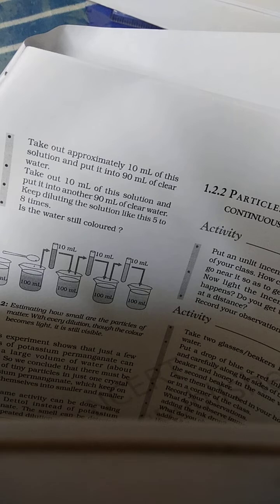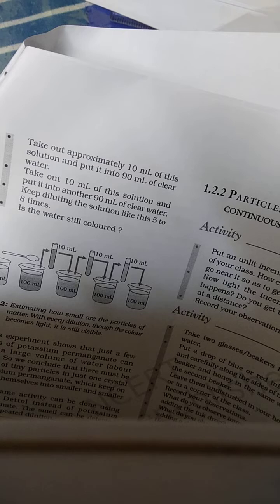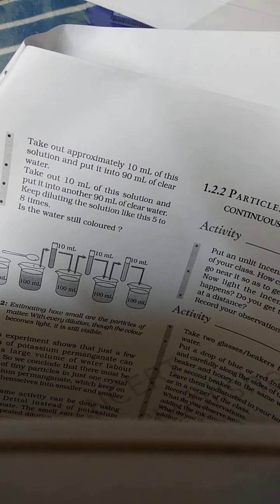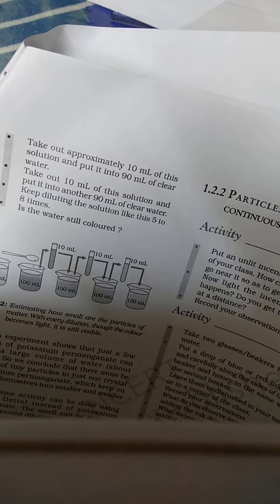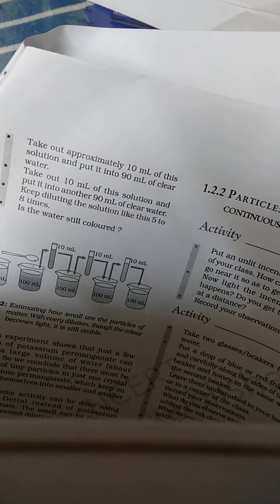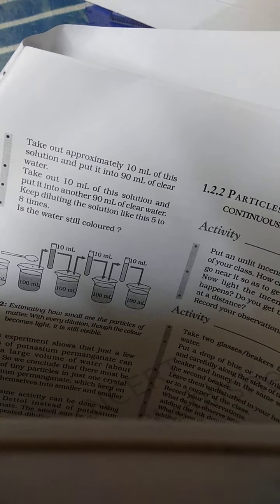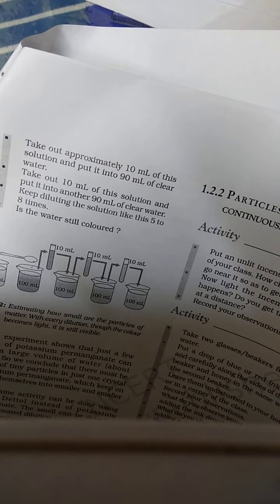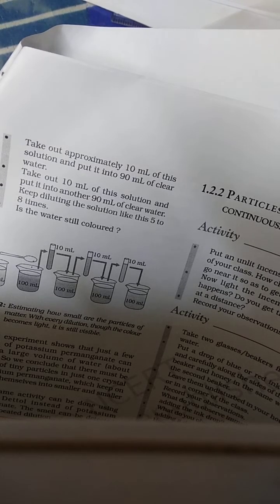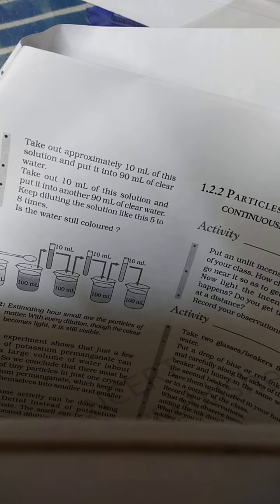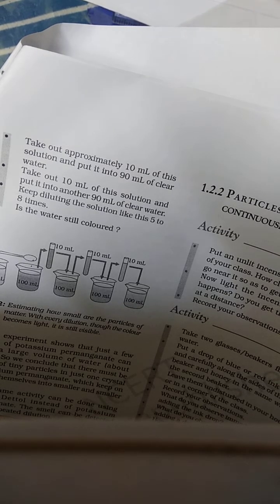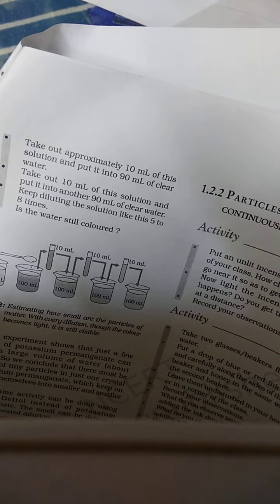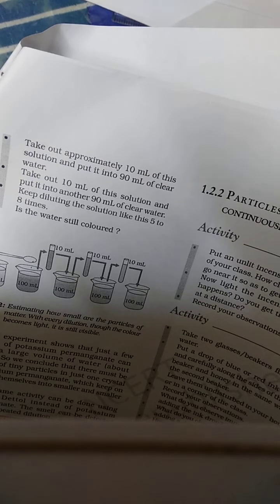This process estimates how small the particles are. With every dilution the color becomes lighter, but it is still visible. So after diluting 5 times, the water is still colored, but lightly. This experiment shows that a few crystals of potassium permanganate can color a large volume, at least 1000 liters. So we can conclude that there must be millions of tiny particles in just one crystal. We have seen that matter is made up of particles and millions of particles are there in one material.